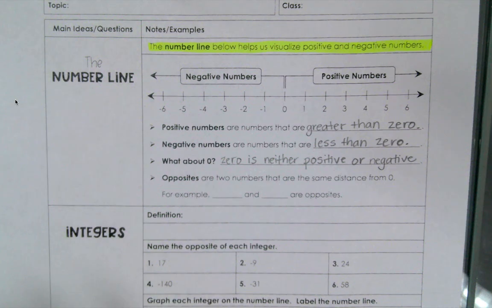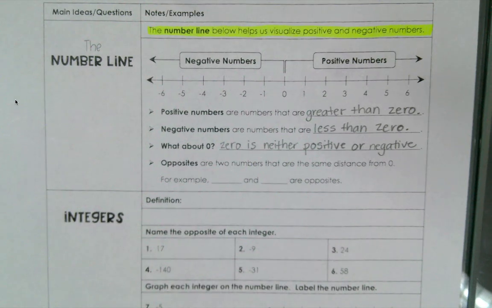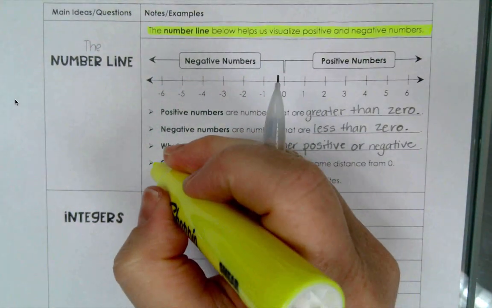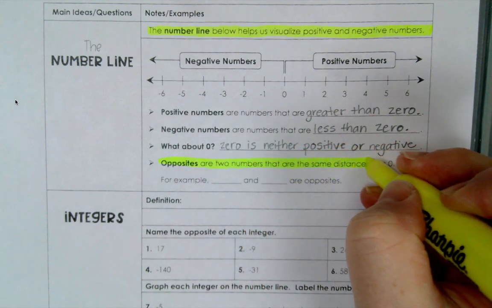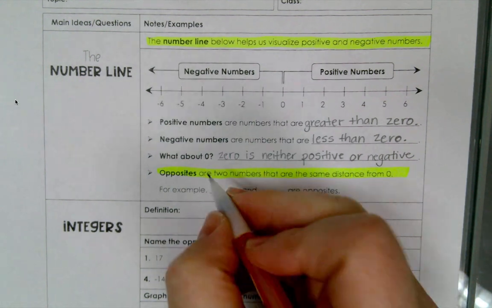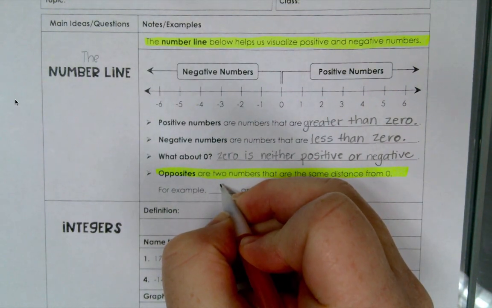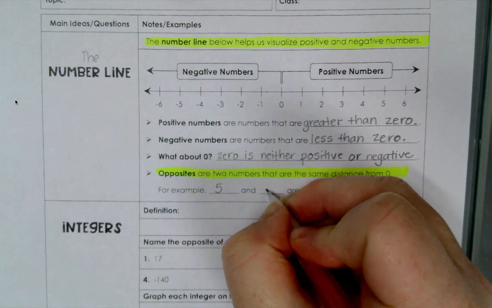Okay? And opposites are two numbers that are the same distance from 0. So I want us to highlight that. This is going to be so helpful to know and understand, especially when we start talking about absolute value. For example, 5 and negative 5.